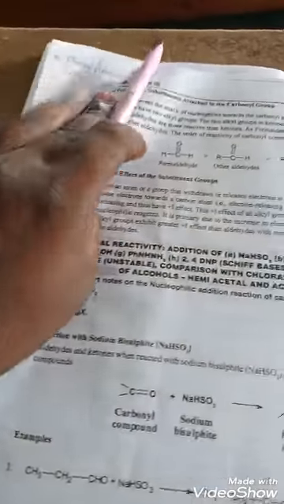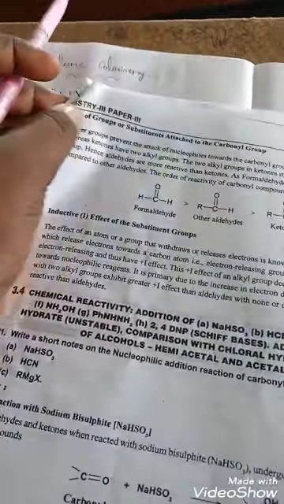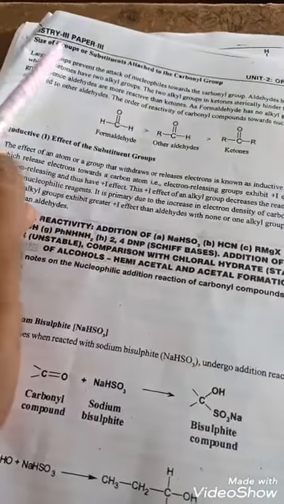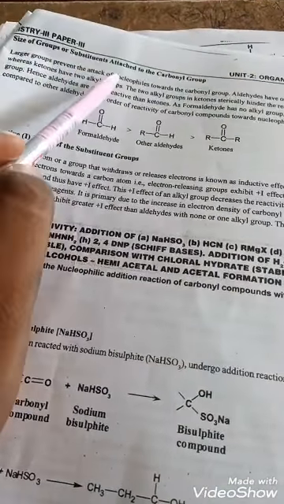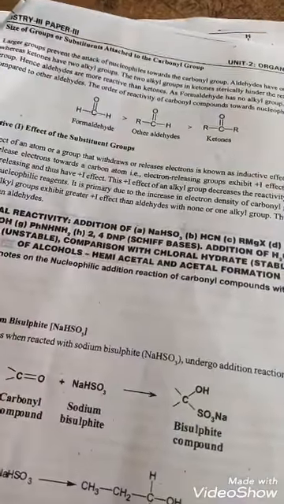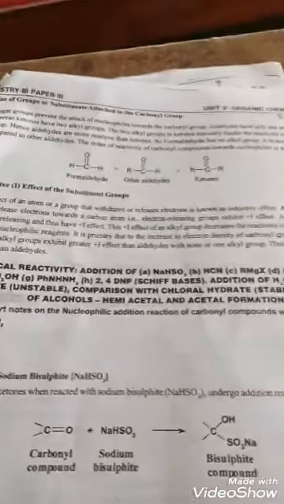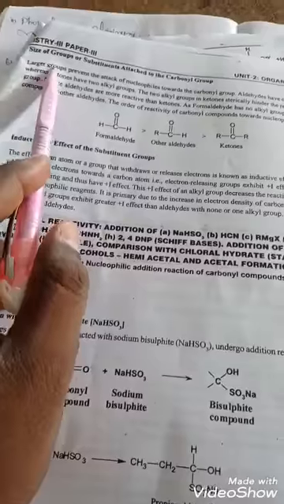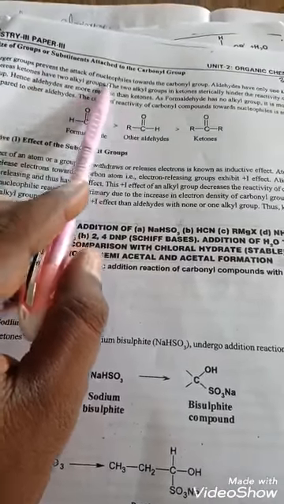Next, students. Steric effects: groups are substituents attached to a carbonyl group. The carbon which is attached with the functional group is the carbonyl carbon. Larger groups prevent the attack of nucleophiles.